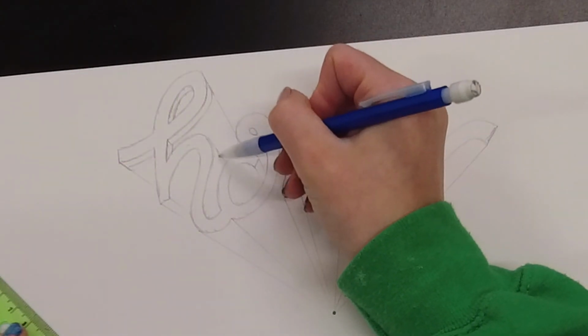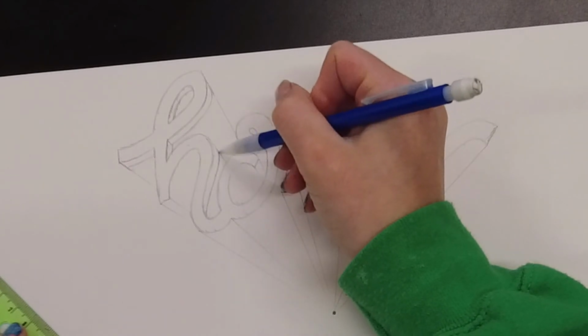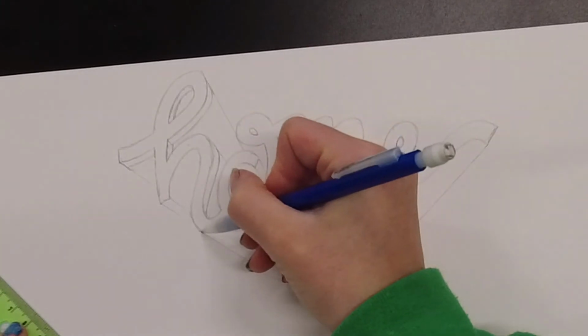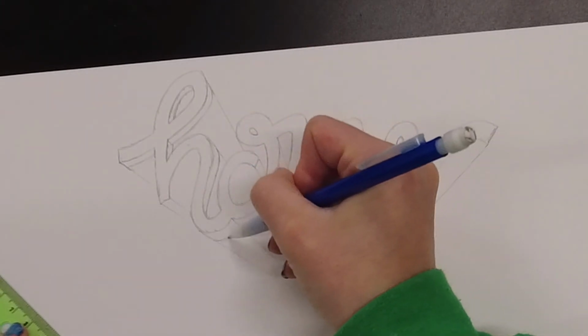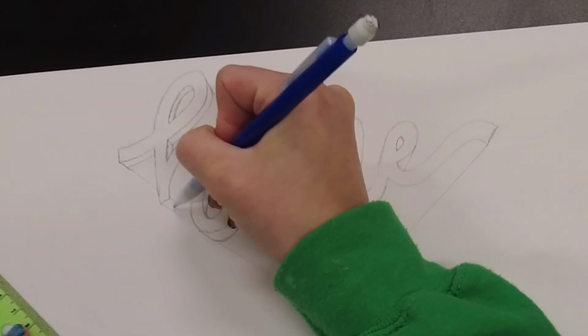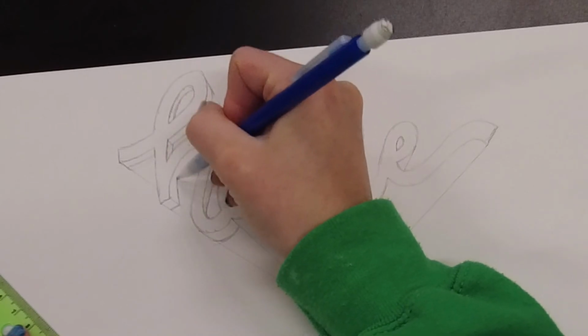So that this is going to curve down parallel till it gets about here. And remember, I'm going to stop it about here because down here, I'm going to see the bottom part of that H. And then here is going to be parallel again to the front and curve up.